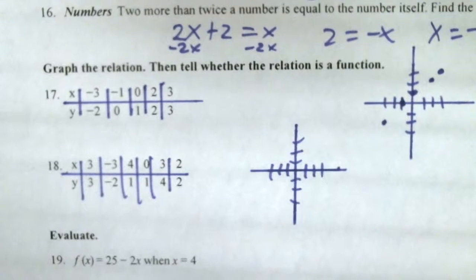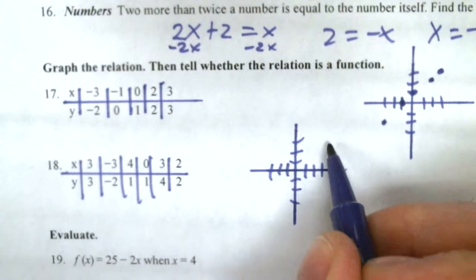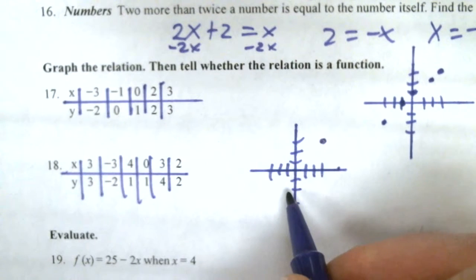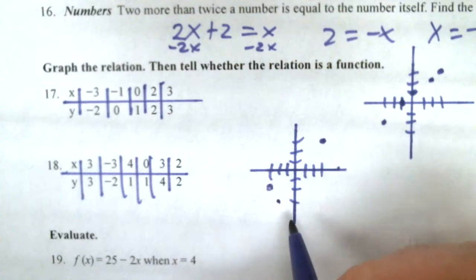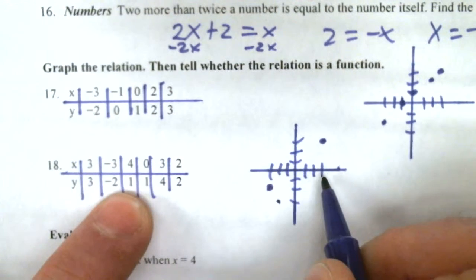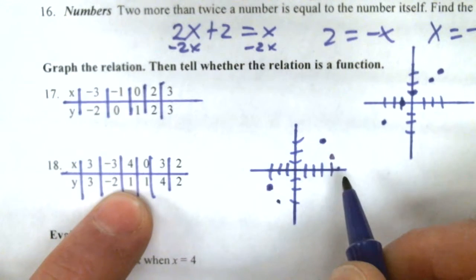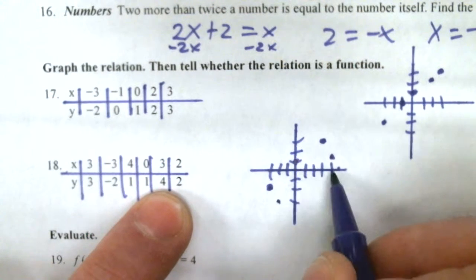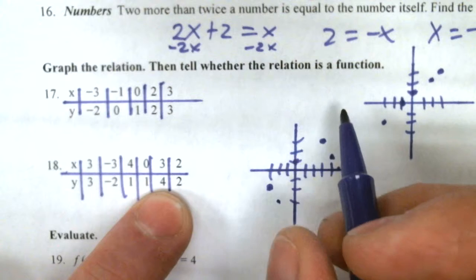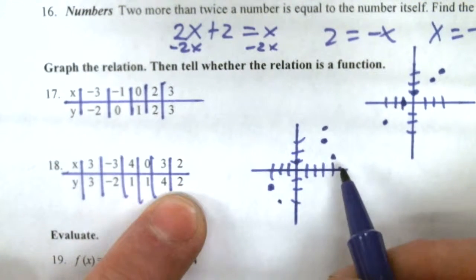Question number 18, we're to do the same thing. Graph the points 3, 3, -2, -3, -3, -2, 4, 1, 0, 1, 3, 4, and 2, 2.